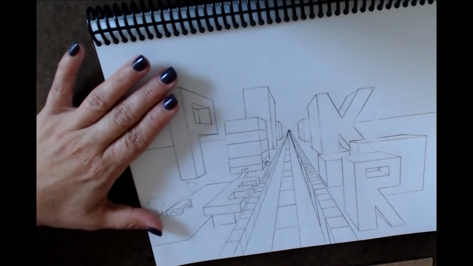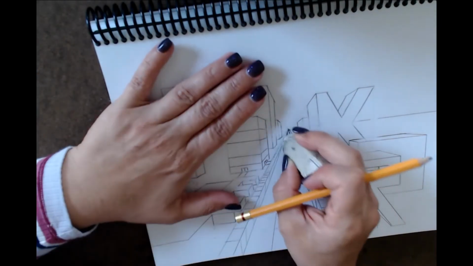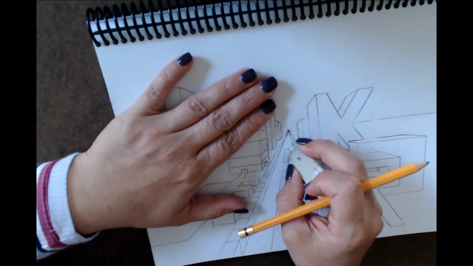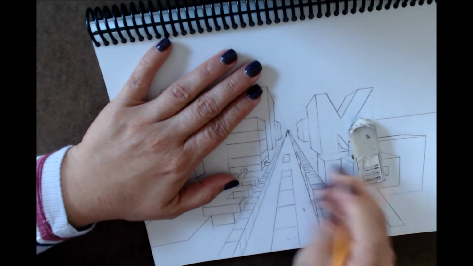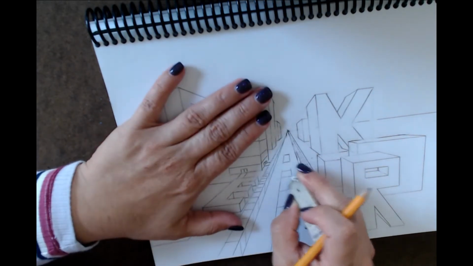I could have started by measuring along the bottom edge of the sketchbook to get it perfectly centered. I kind of eyeballed this, but if you want that detail, you measure an equal spacing and you will have them centered.